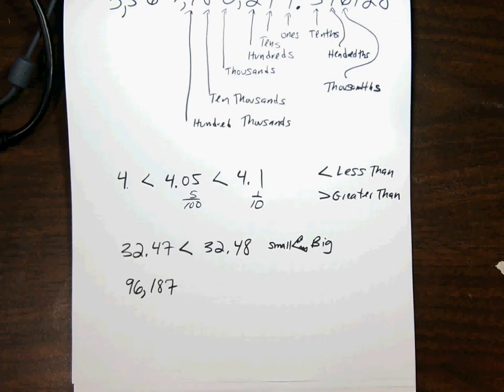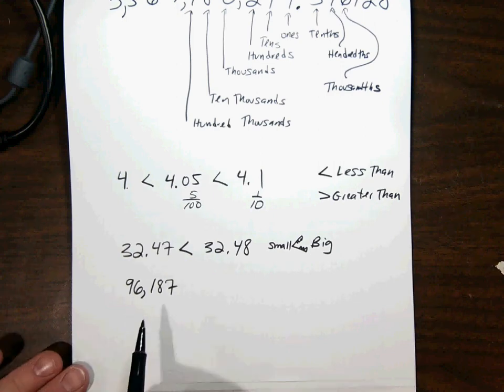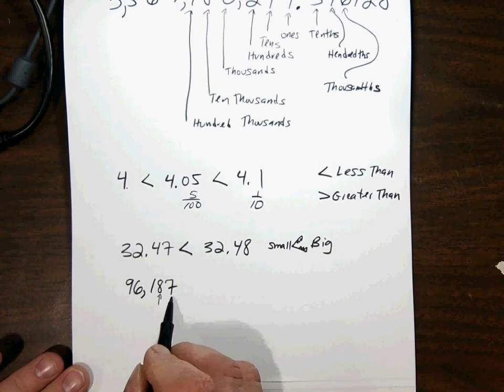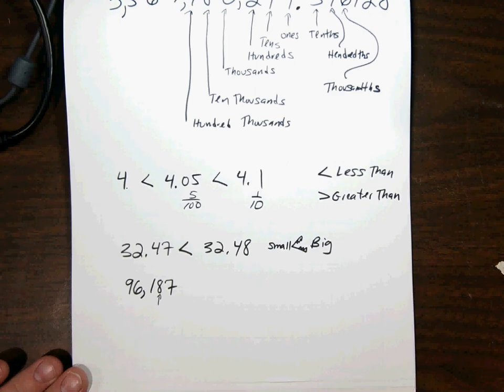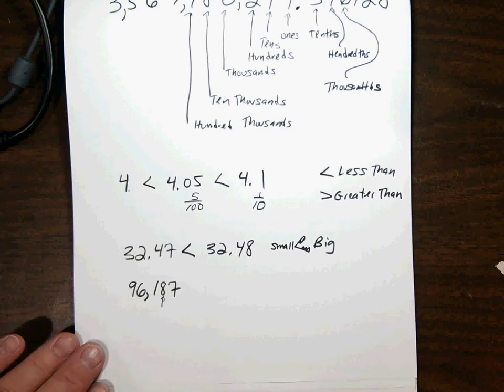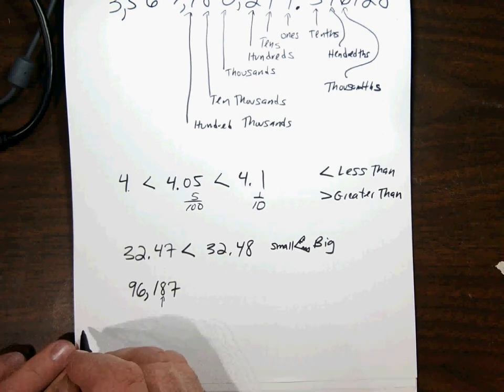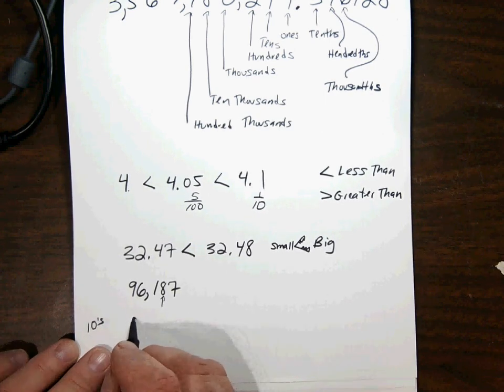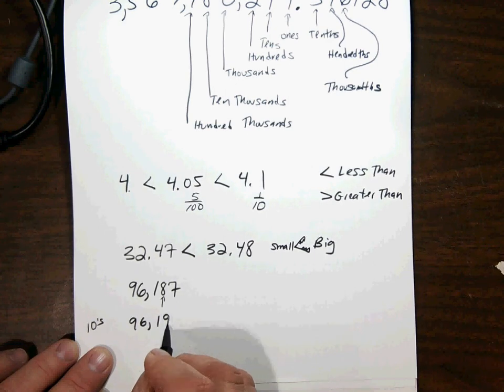When you do that, you must look to the number to the right of the number you're rounding to. So if I'm rounding to this tens position right here, I need to look at that 7 to the right, and that's going to decide for me how I round. If this number is 5 or greater, then I round up. If this number is 0 to 4, then I just leave that digit alone and I turn this one into a 0. So in this case, we need to round up. So rounding to the nearest tens is going to be 96,190.